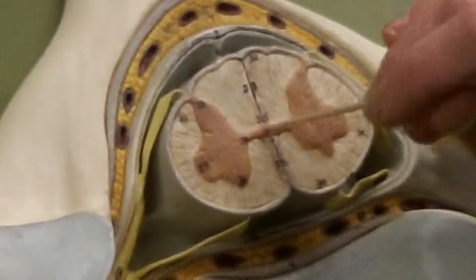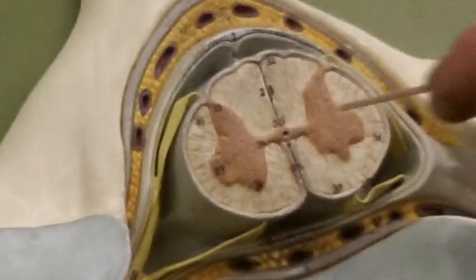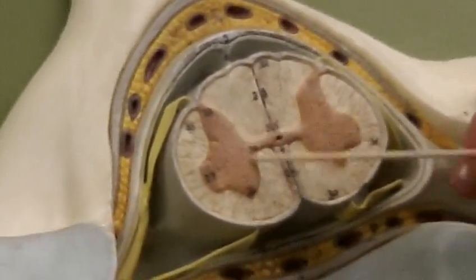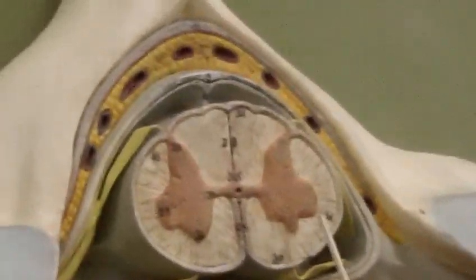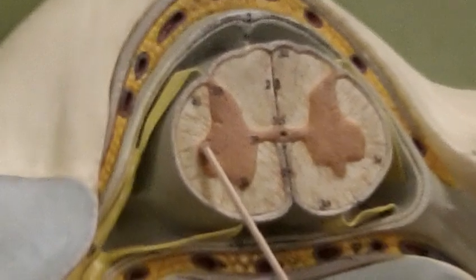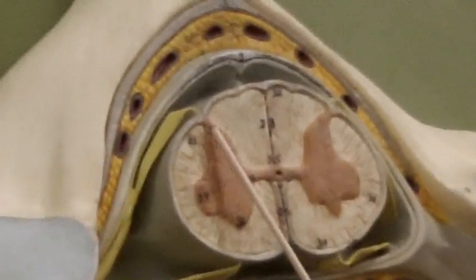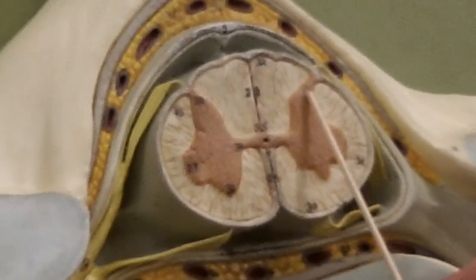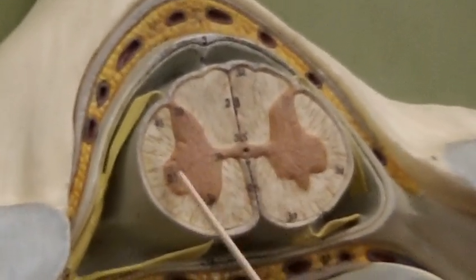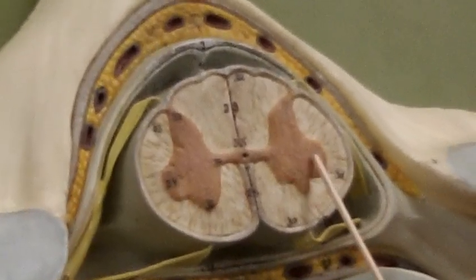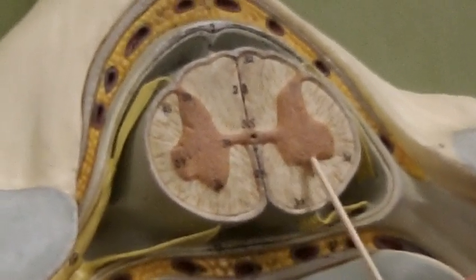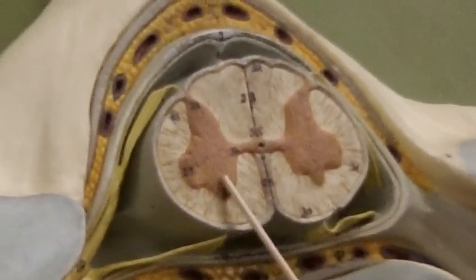So then right in the middle, that little hole is the central canal where CSF runs through. And then this area in the middle is called the gray horns. And so you have the anterior gray horns, you have the lateral gray horns, and then you have the posterior gray horns. The posterior gray horns is where sensory axons come in and synapse. The lateral gray horns is where you find visceral motor neurons. And then the anterior gray horns is where you find somatic motor neurons. I know that for the practical.